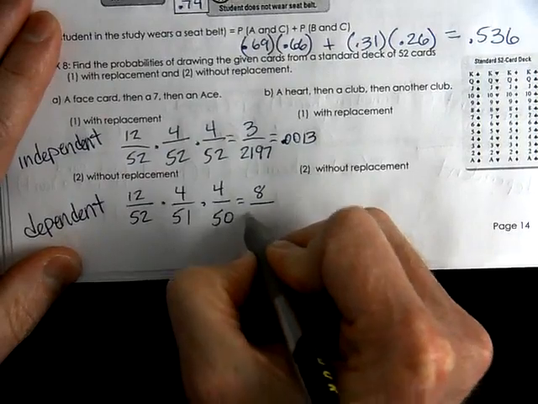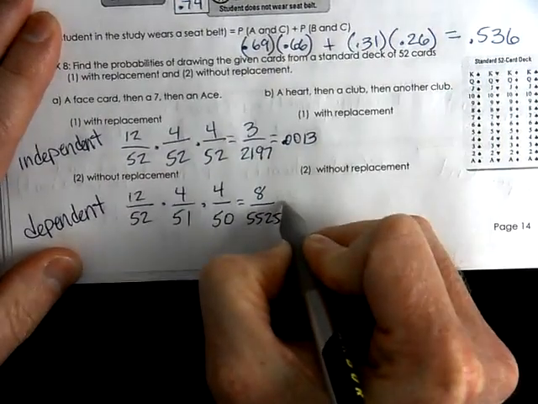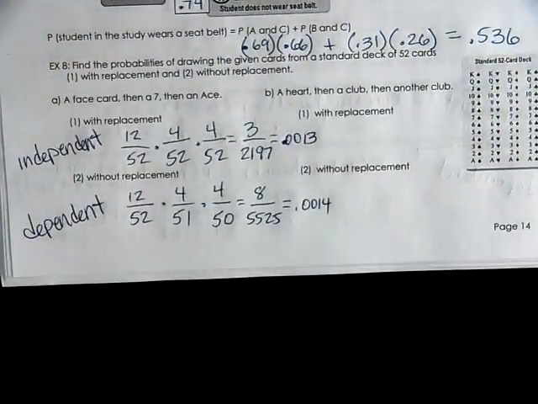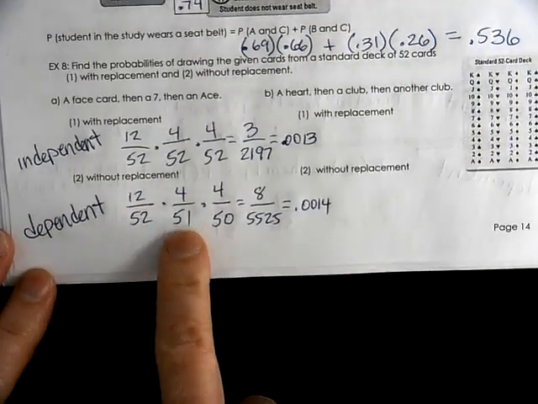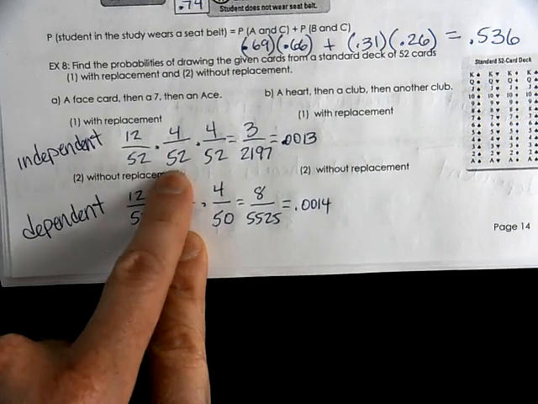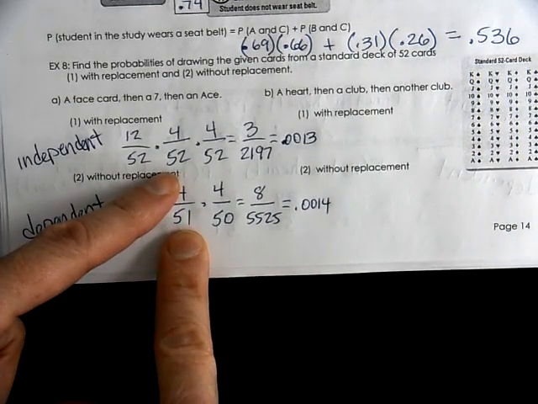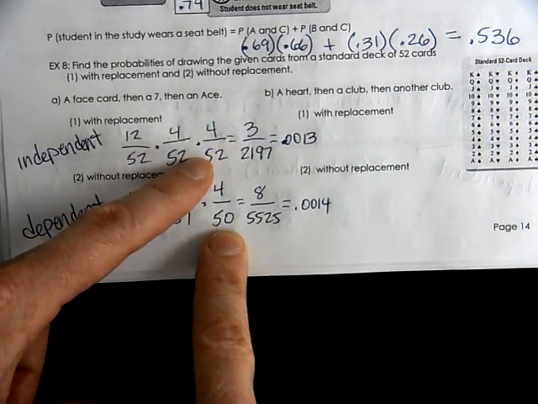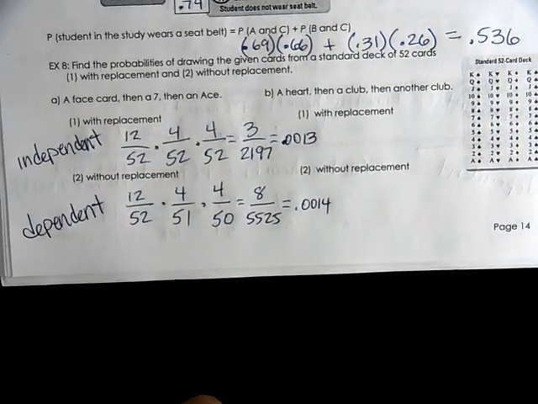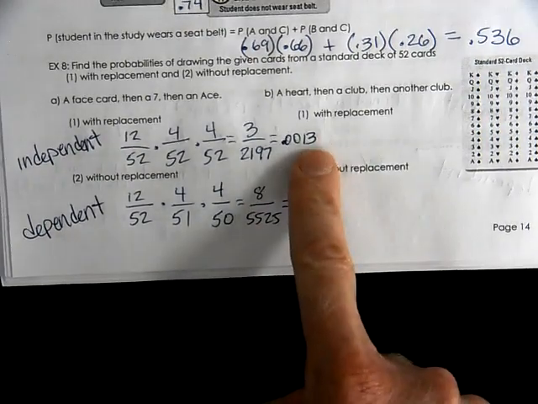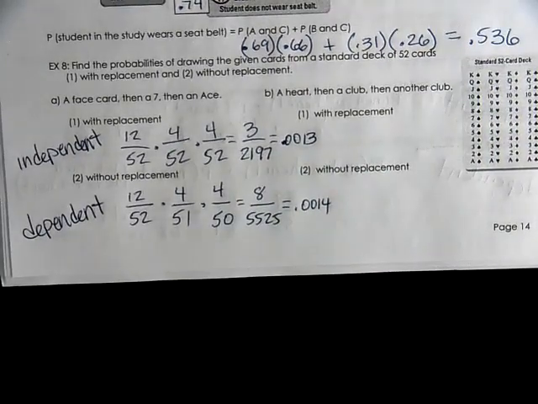That's 8 out of 5525, which is a probability which is slightly better, 0.0014, because 4 out of 51 is a better probability than 4 out of 52. 4 out of 50 is definitely better than 4 out of 52. So this is going to be slightly better than that, but not dramatically.